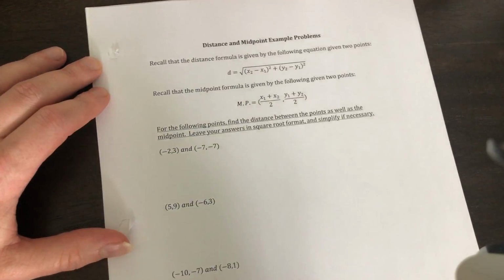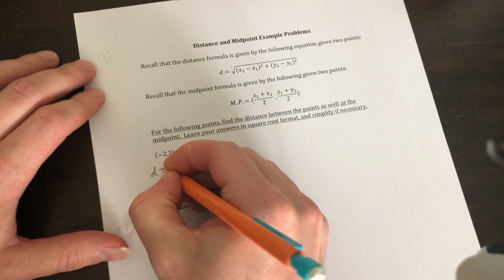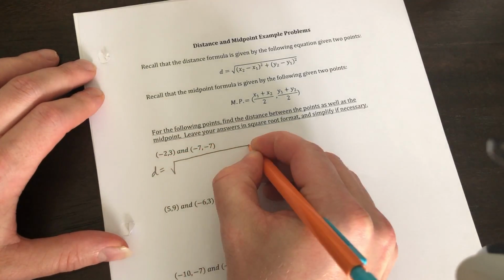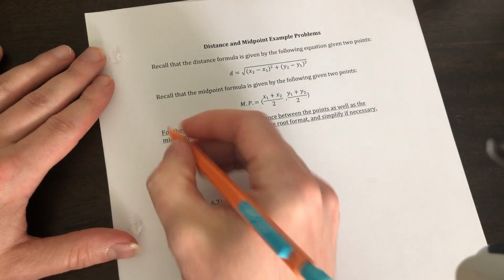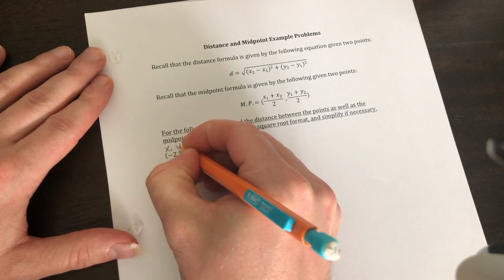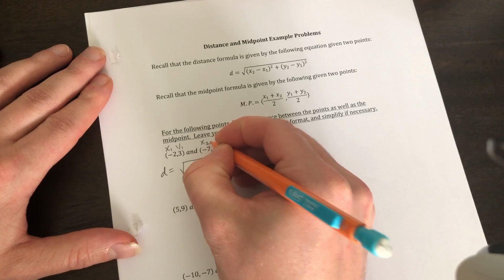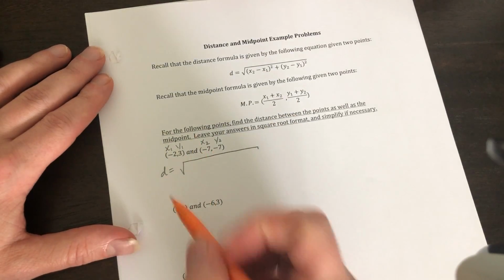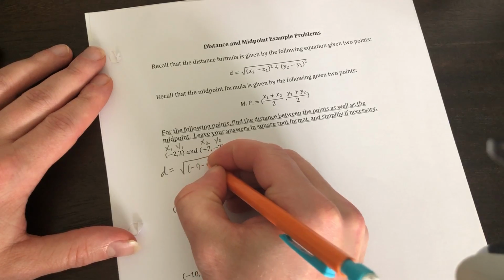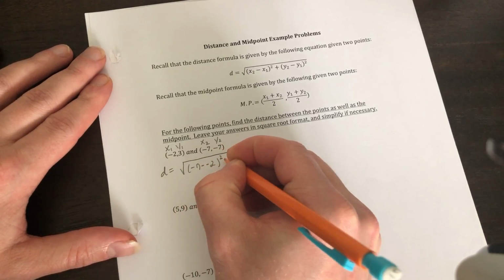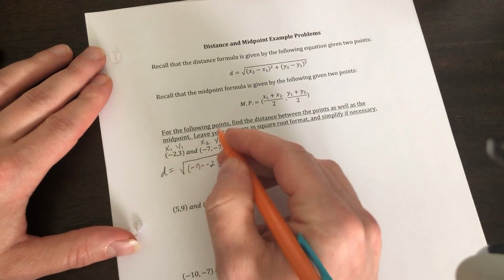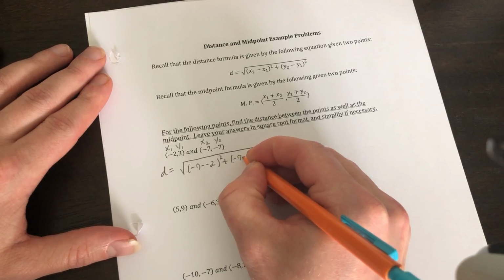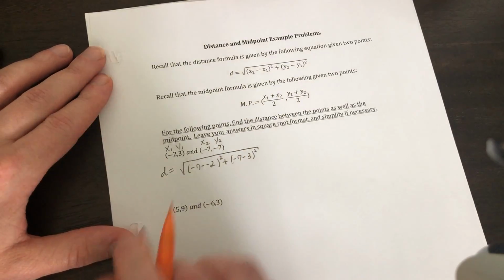Okay. So we're going to start off by finding distance formula for all of them. So this, I'm going to label this x1, y1, and x2 and y2. Okay, so I'm going to do negative 7 minus a negative 2 squared plus negative 7 minus 3 squared.